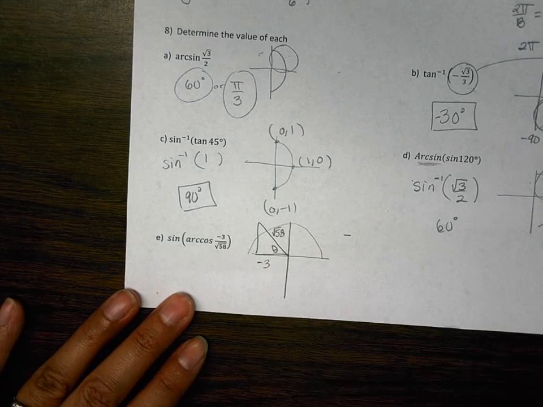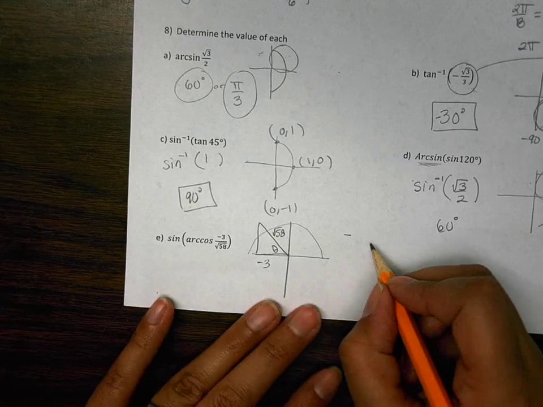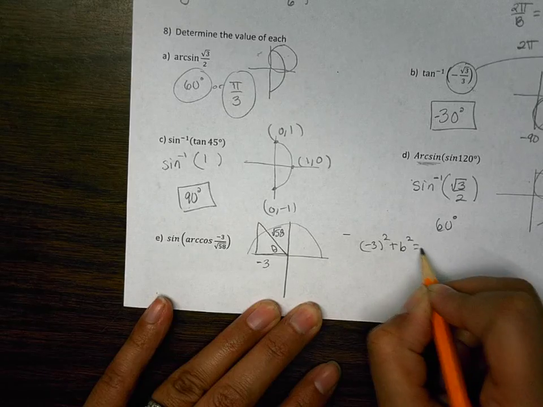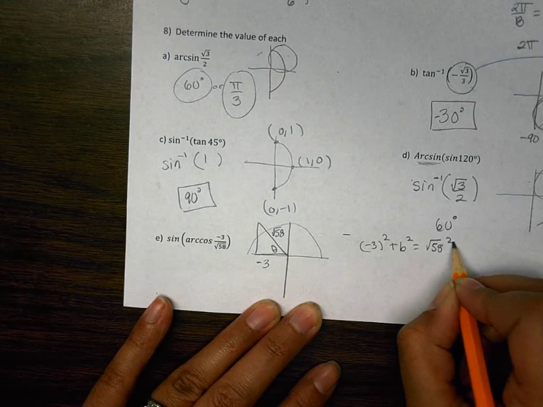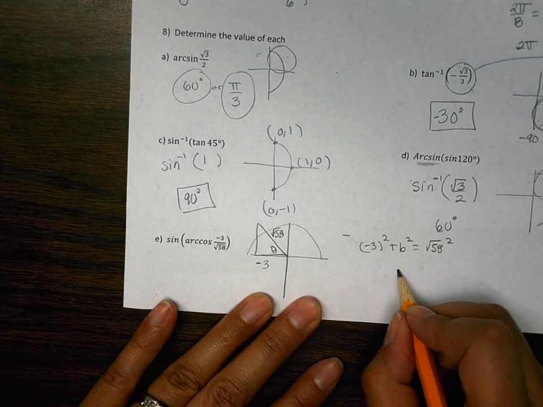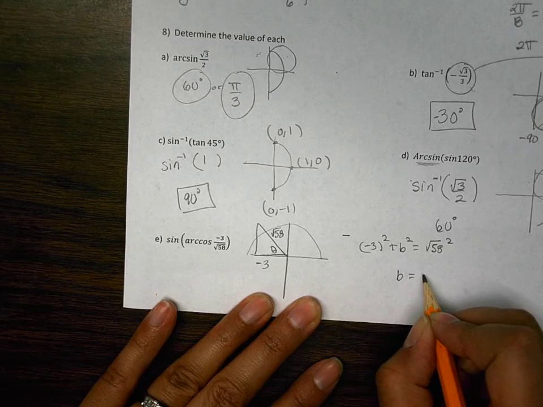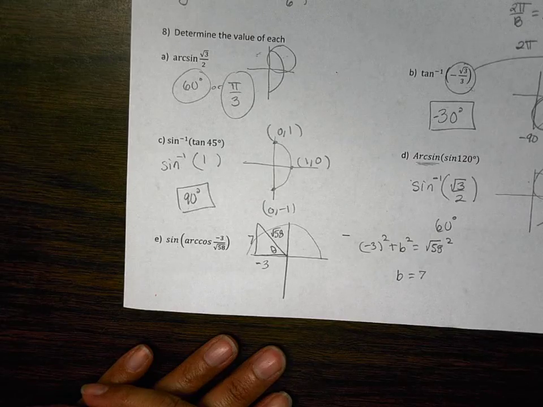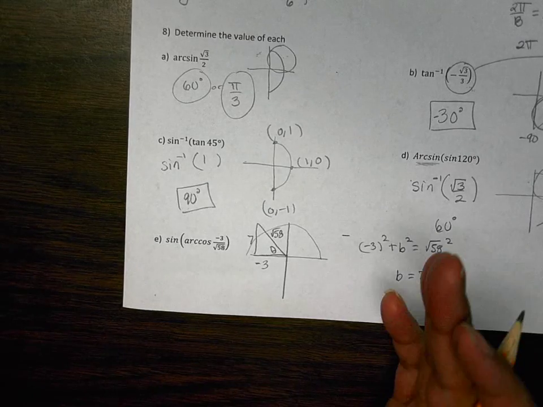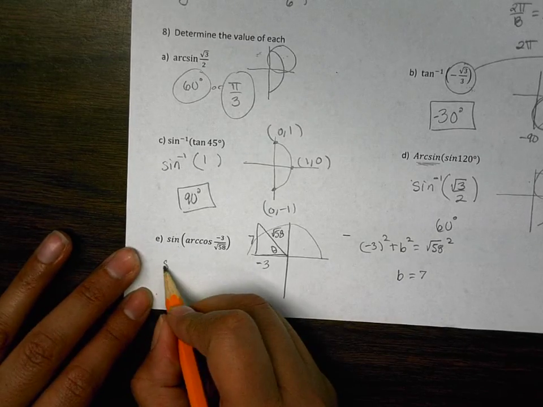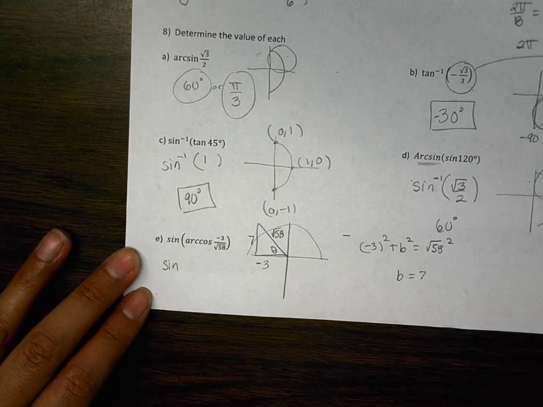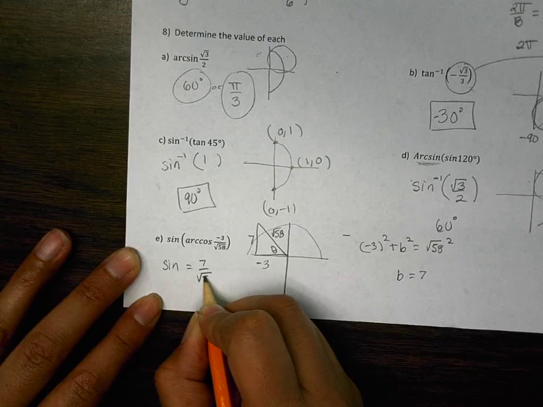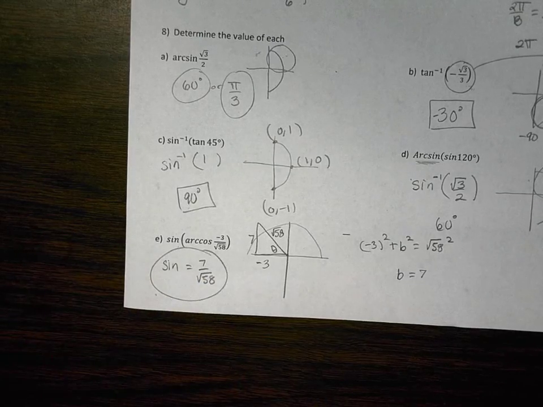All right, so you would do negative 3 squared plus b squared equals root 58 squared. I'm running out of time, so if any of you have it, or I can give it to you. 7, good job, you guys are awesome. Positive 7 or negative 7? Positive. Do you have to keep track of that stuff? Yes, you do. All right, so then you're doing sine of this picture. What is sine of this picture? 7 over root 58. Make sense?